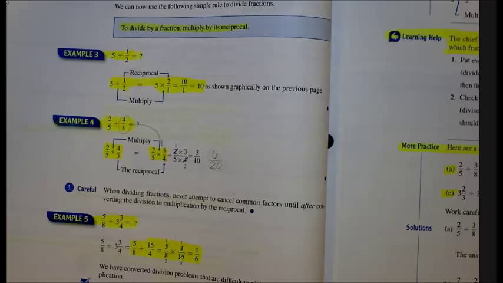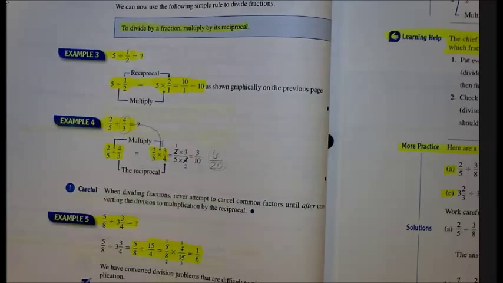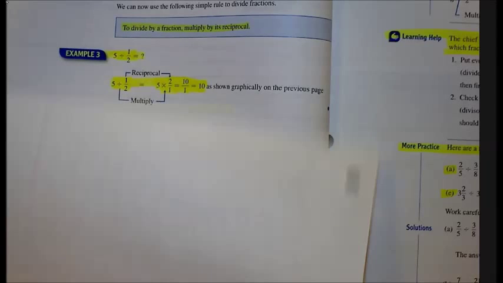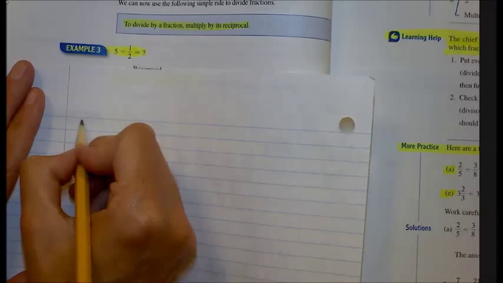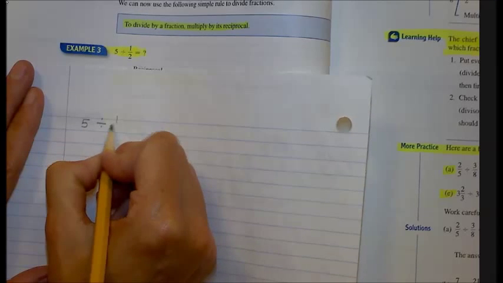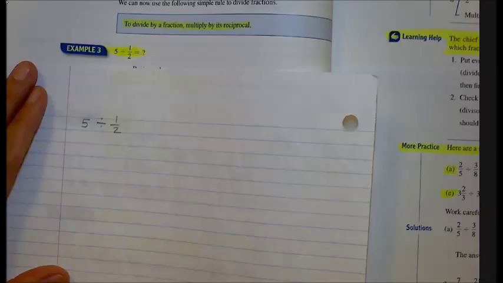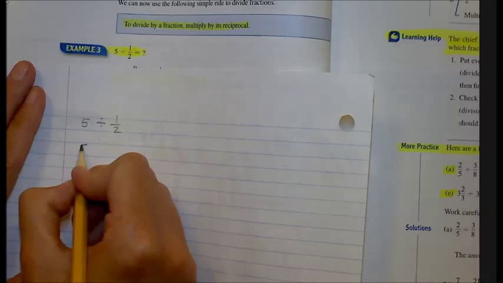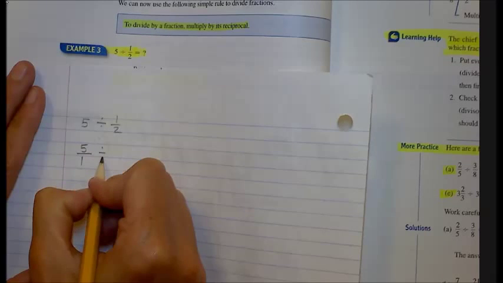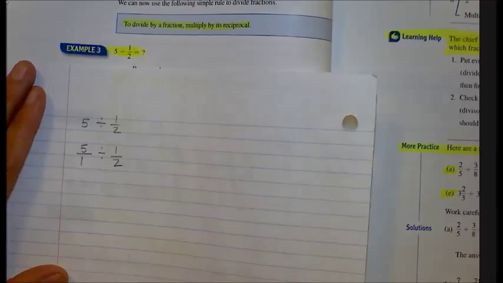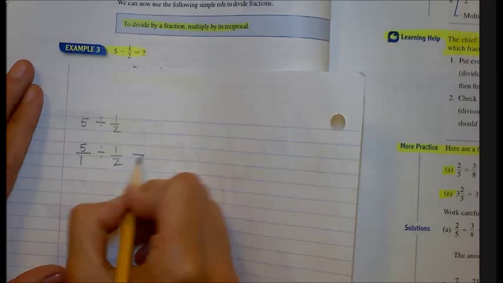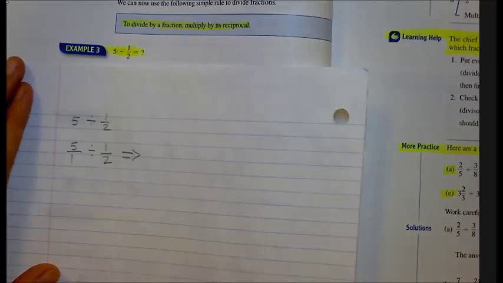Let's go and do example number 3, the process. So here we want to divide 5 divided by 1/2. Now 5 is a whole number. We want to first get that whole number in its fractional form. So we're going to say 5 over 1 divided by 1 over 2. Now it looks more like what we're used to seeing. So now we have a division. We're going to convert this into a multiplication problem by taking the reciprocal of the second factor.